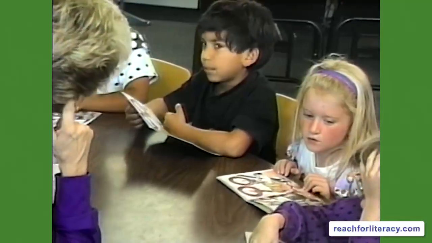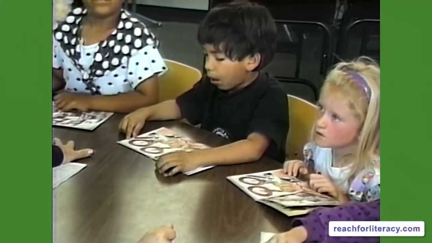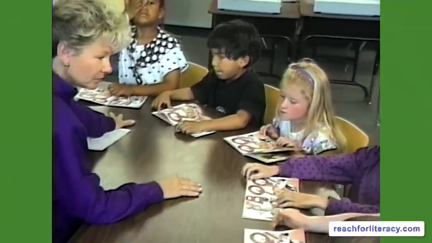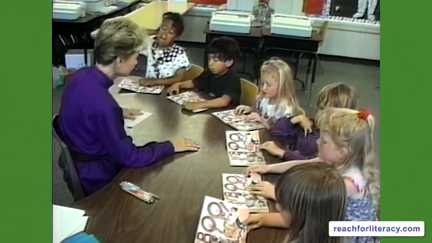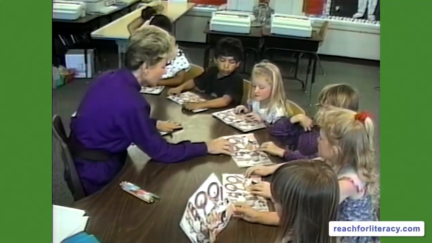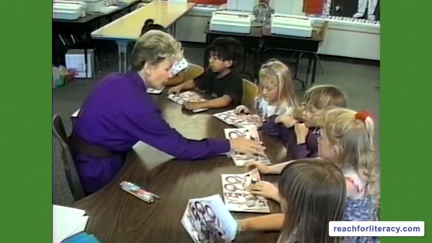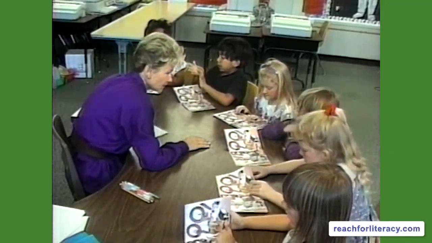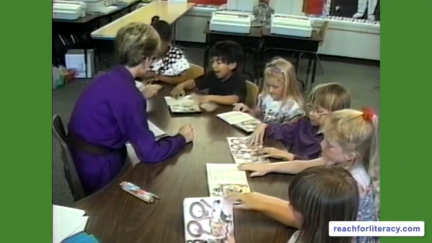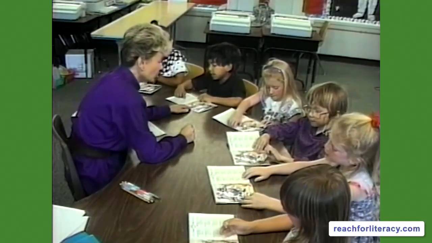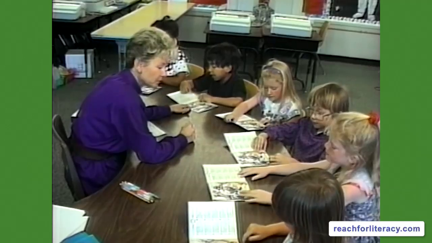What do we think? Could it be Boo or Pow? Which do you think? Boo. Why do you think it's Boo? It starts with a B, and we've got the ooh sound here. Look how loudly they said that. Now, turn the page. What happened when they said boo?